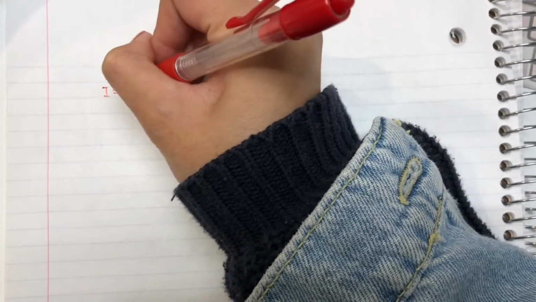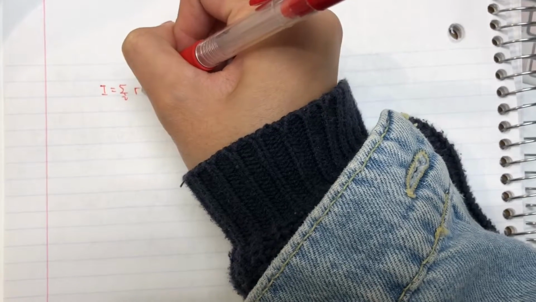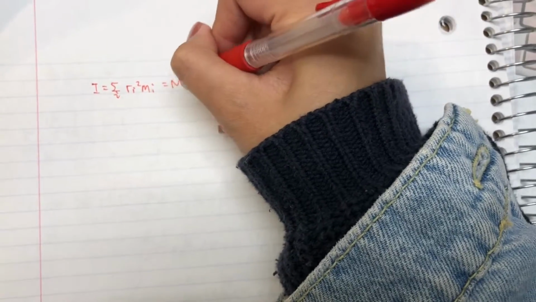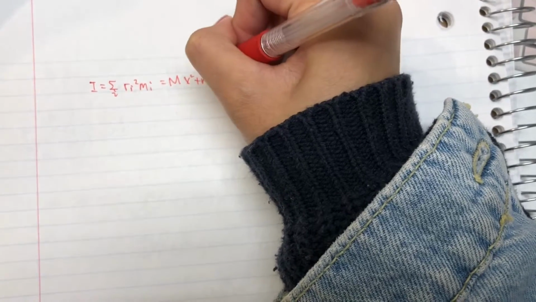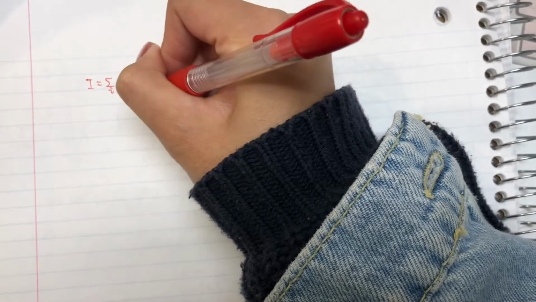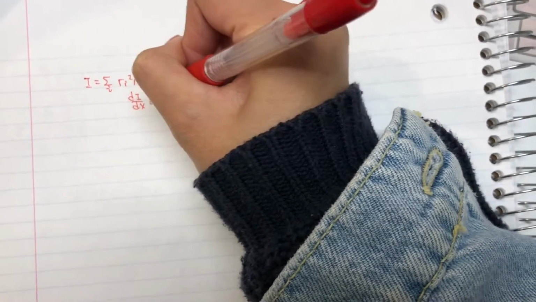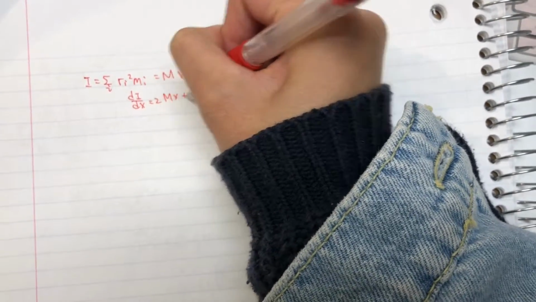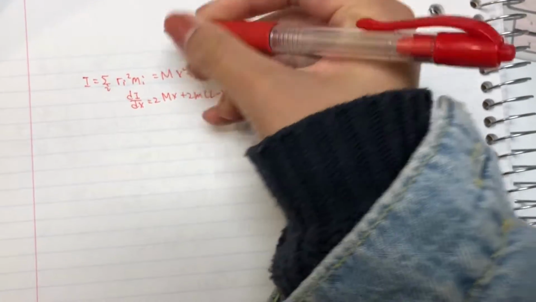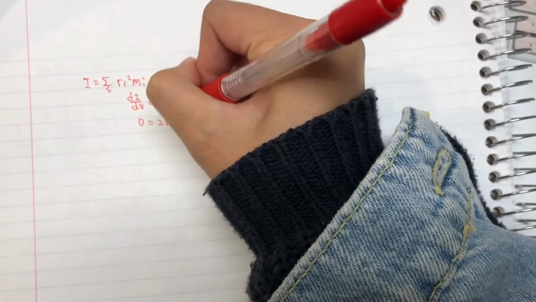So first we're just writing down the equation for the moment of inertia, which is the sum of all the r squared times mass. And then we just plug in the values as on the graph. And then we take a derivative because we're finding the minimum, so we just set it to 0.